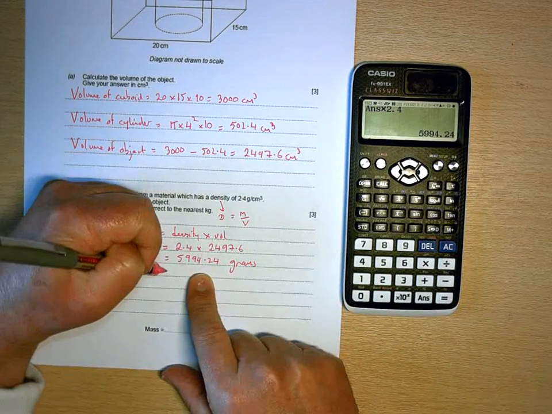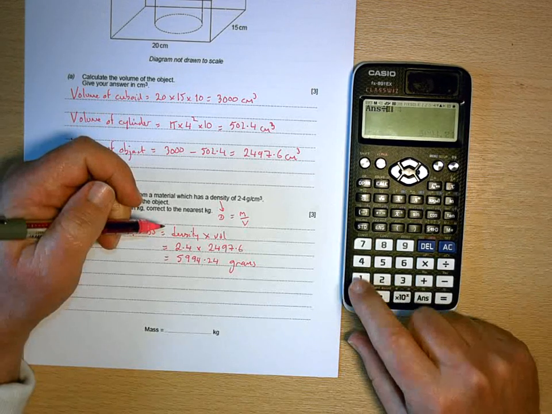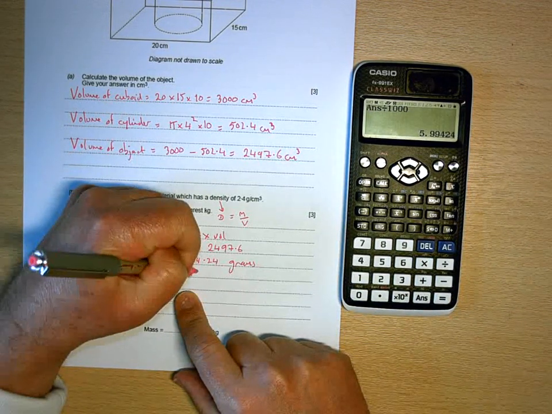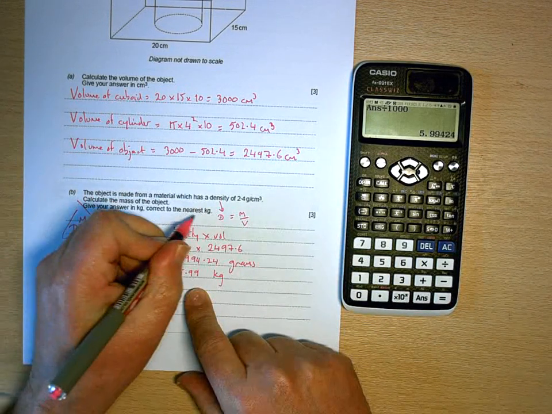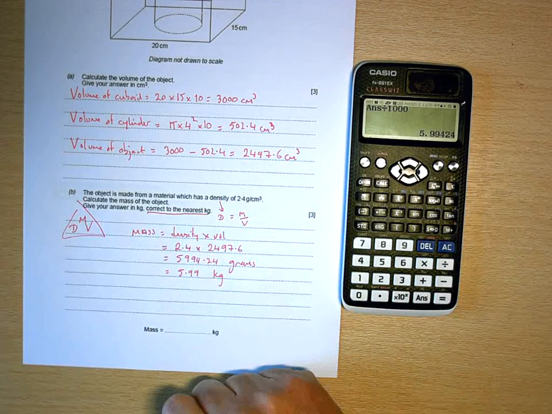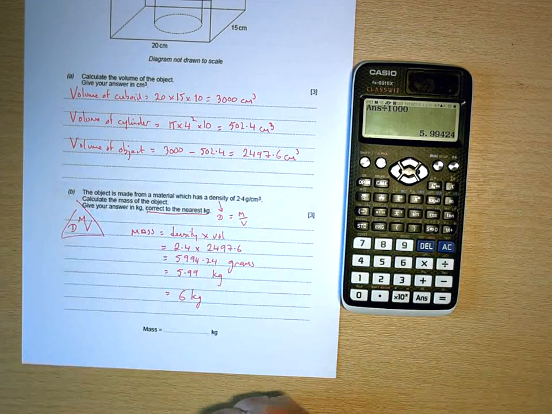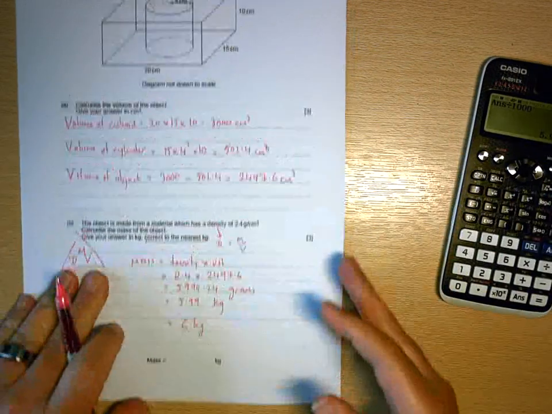To turn grams into kilograms, I divide by 1000 and I get 5.99 kilograms. Correct to the nearest kilogram is going to be 6 kilograms. So that's the first 5.